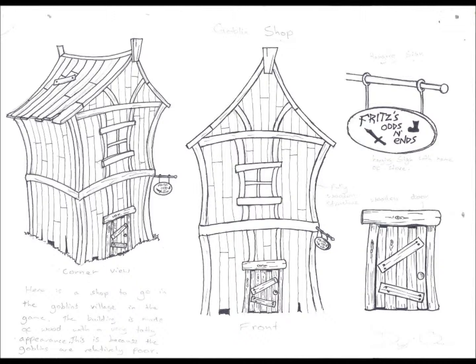And finally, this concept's for another building of a shack-like shop, which would go in Goblin Town in the game.